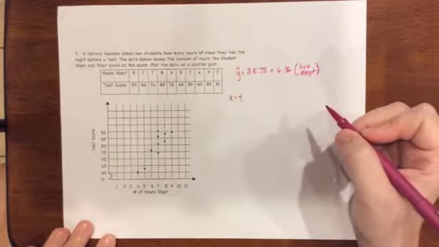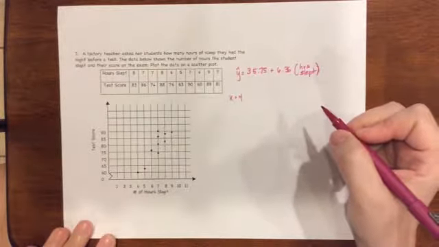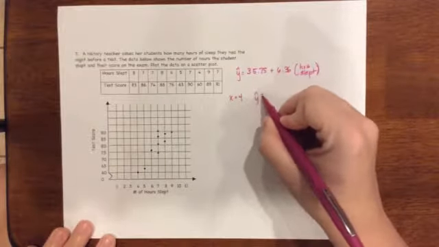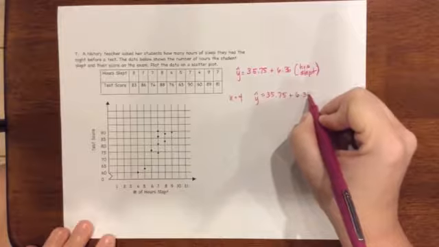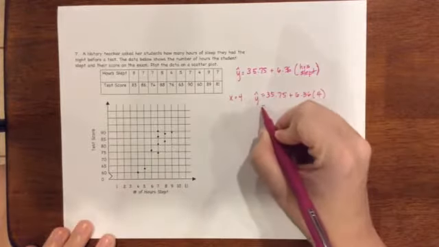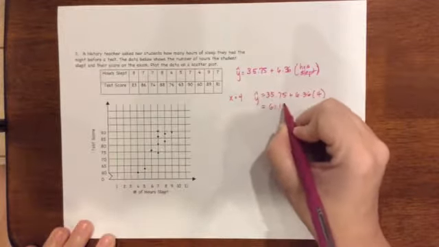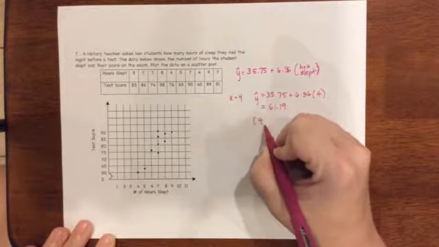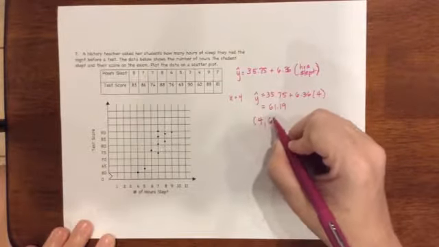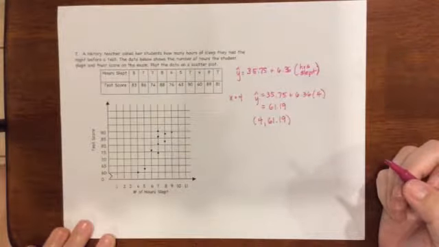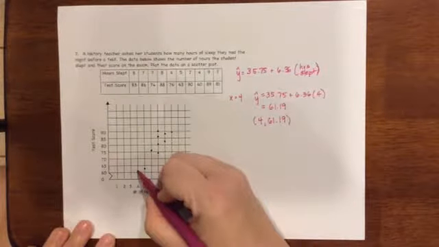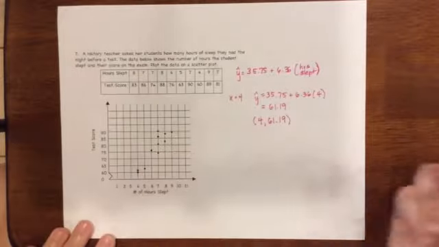So here's the min. The smallest number of hours somebody slept was 4. So I'm going to plug that in. And that comes out to 61.19. So one ordered pair is 4 hours. Somebody who slept 4 hours should have got a 61.19 on the exam. Okay, so I'm going to go ahead and draw that up here. So it's like somewhere right there.